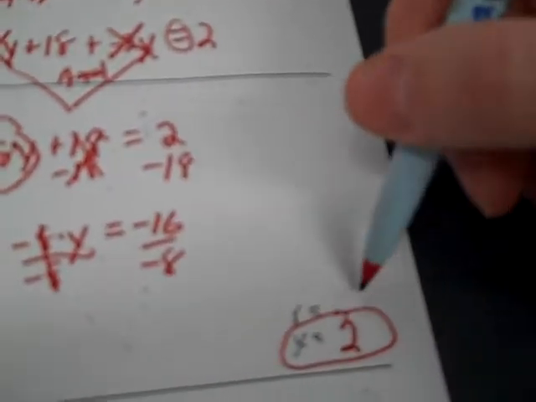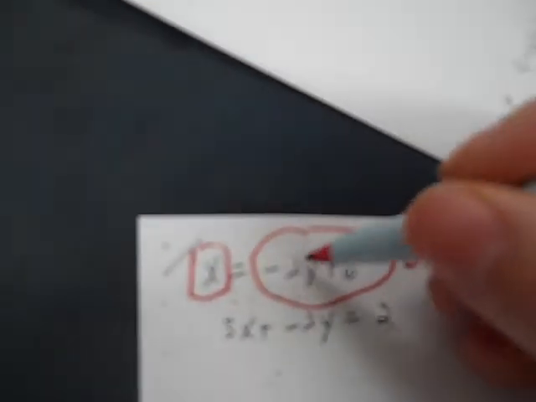Okay, now to get the x, all you need to do is go into this little circle and take your y out and just put a 2 in its place. Okay? So I go negative 2 parentheses 2 plus 6, and I got 2 for that one. So if x is 2, y is 2.